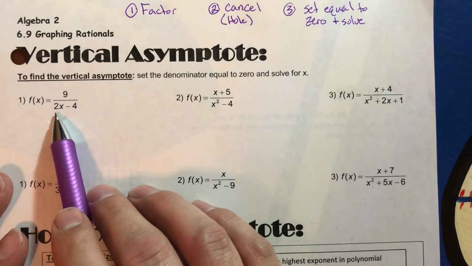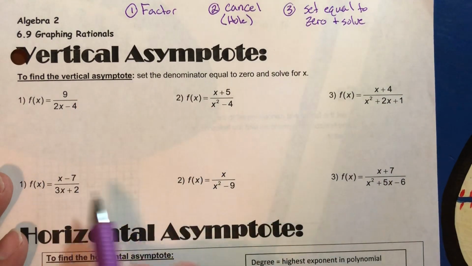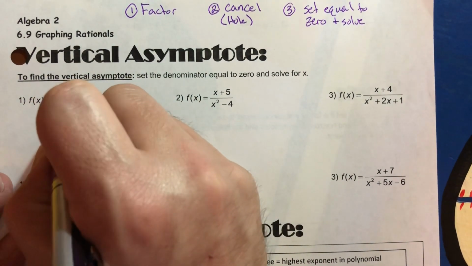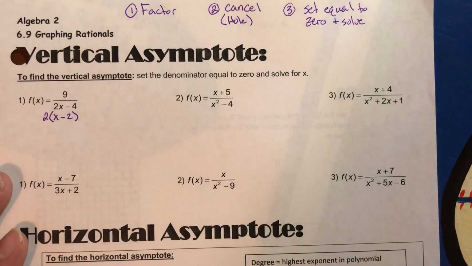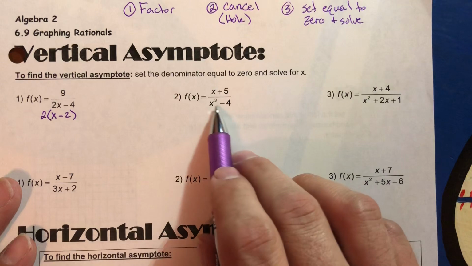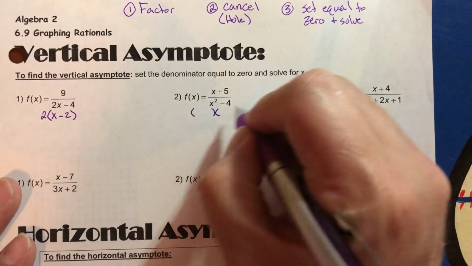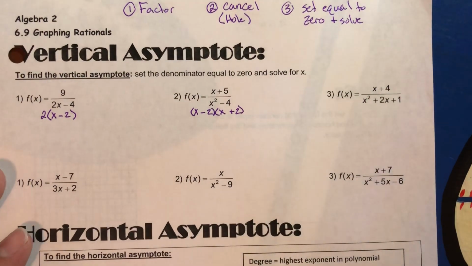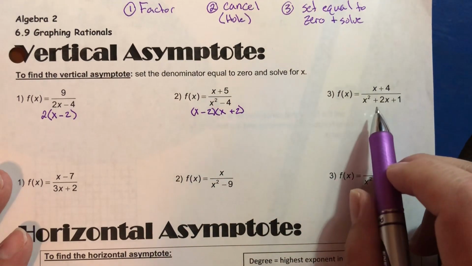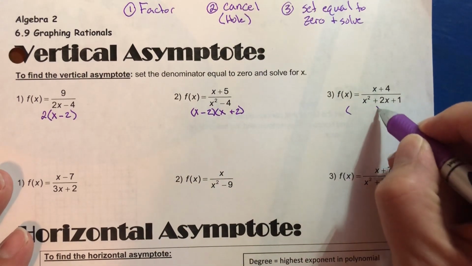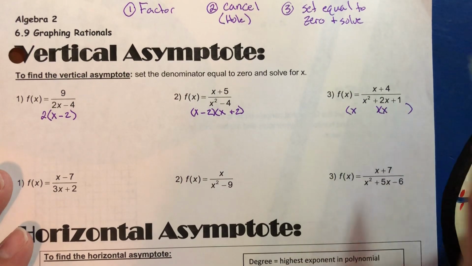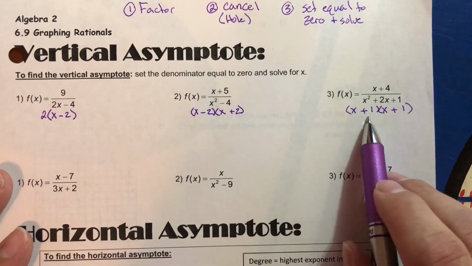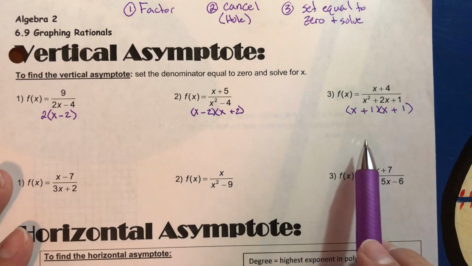So number one, I'm going to go through these and factor all of these out. For this one, this is a normal GCF, so I take a 2 out, and then I get x minus 2 as a factor. Here is the difference of squares, so I factor both of those. One factor is x minus 2, the other factor is x plus 2. Then I'll factor number 3. I know this is going to give me x and x. Things that multiply to 1, 1 and 1, they both are positive because they'll sum to get 2. So I have x plus 1 times x plus 1.